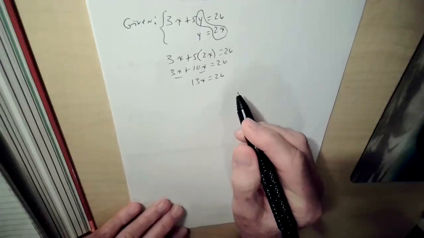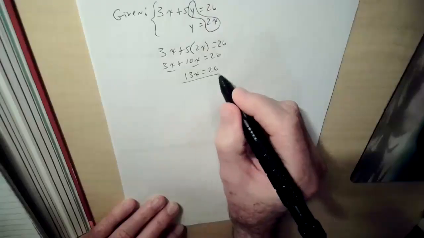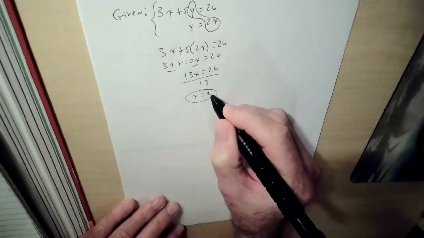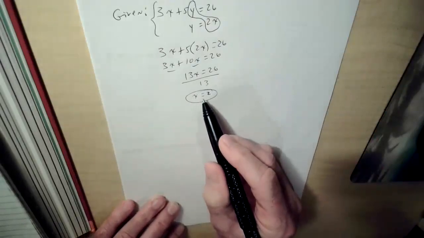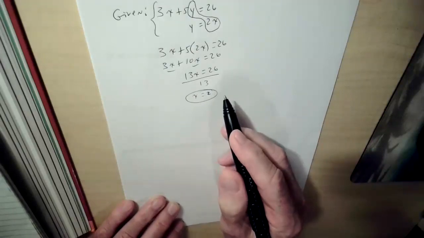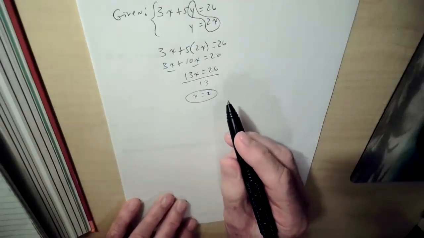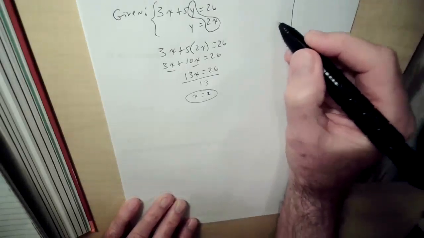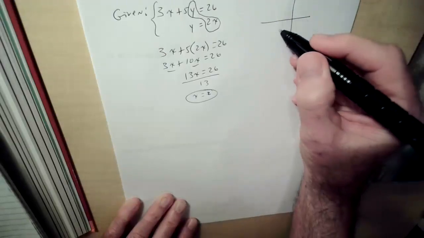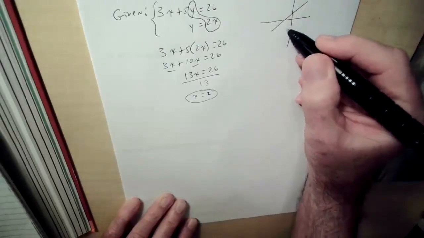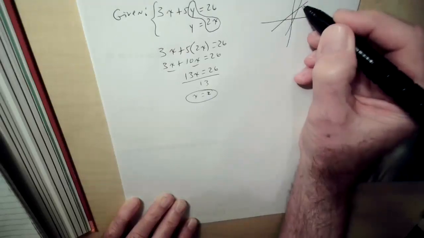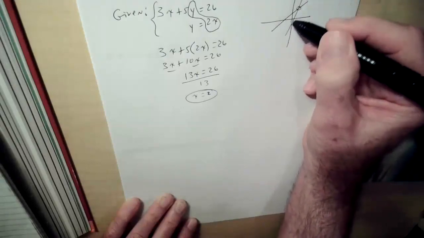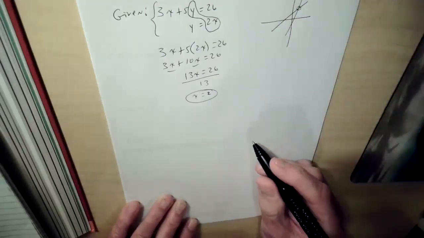Is everybody with me here okay? Okay, divide by 13. X is 2. That's just x. We have to know what y is also, because remember, this is a point on a graph where the two lines intersect, where the two lines cross. It would look like this if you had this and you had this. This intersection right here is the solution to those two lines.